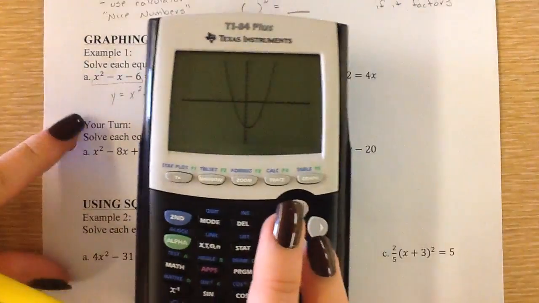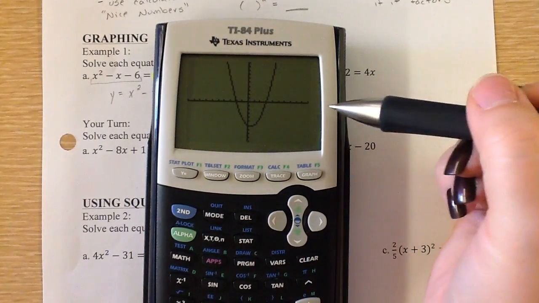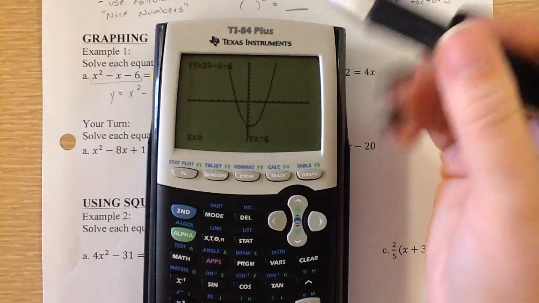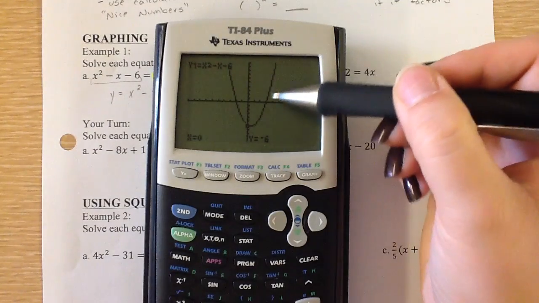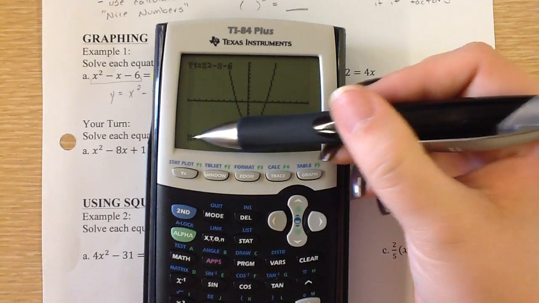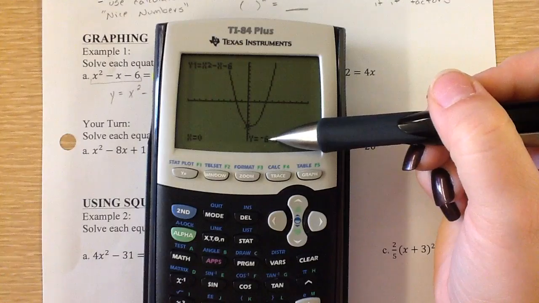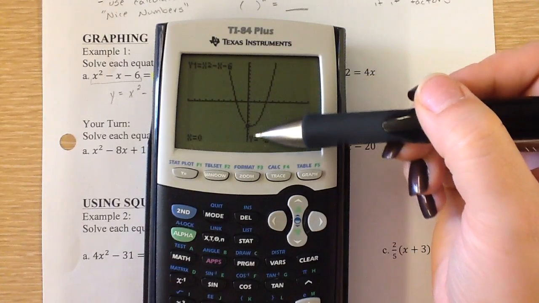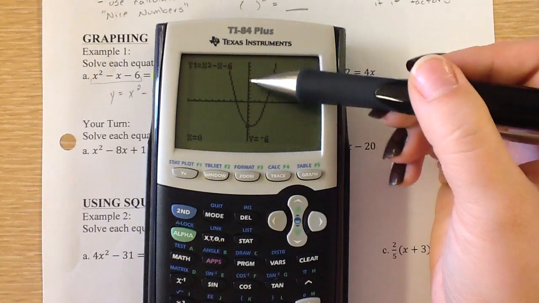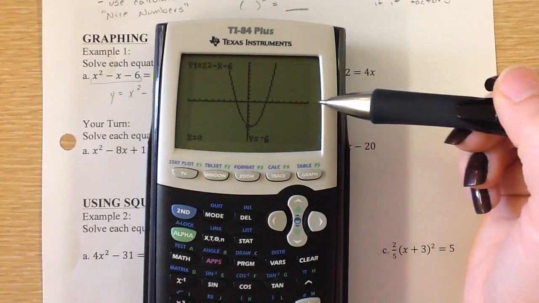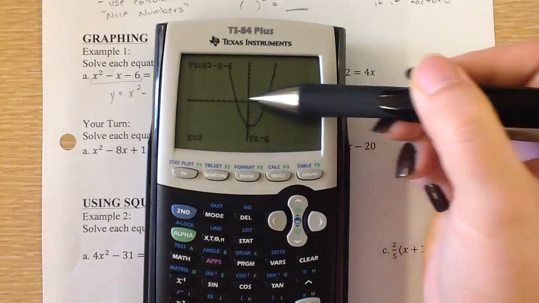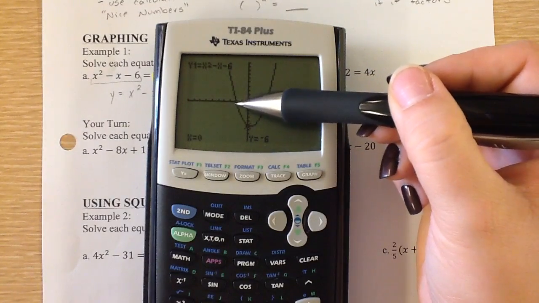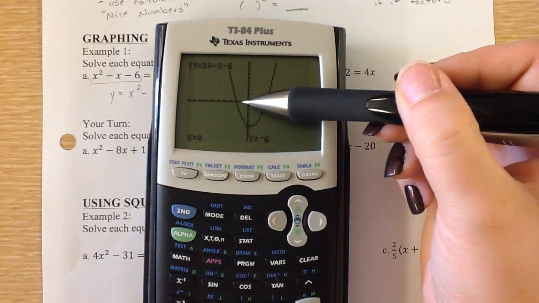Okay, so let's go ahead and look. Let's look at my x's, and we can trace, and you can see here that x of 0 gives me a y of -6. I want a y of 0. So if we think about where y is 0 on my graph, well, y is 0 when it's right here on the x-axis. So I'm looking for the points on the x-axis. I'm looking for this point here. This point looks like it's -2.